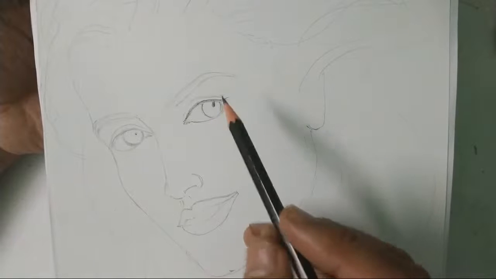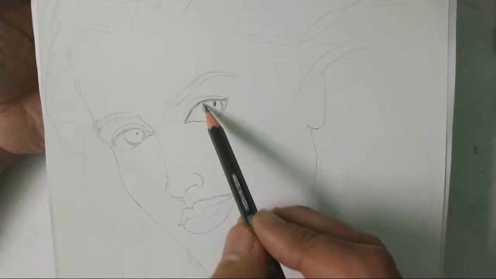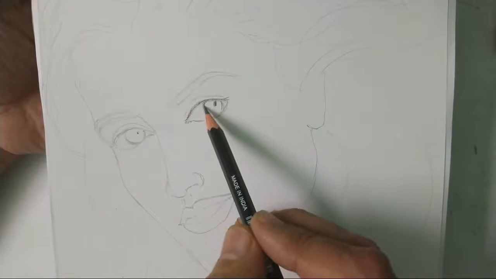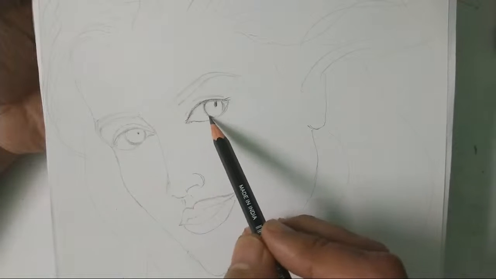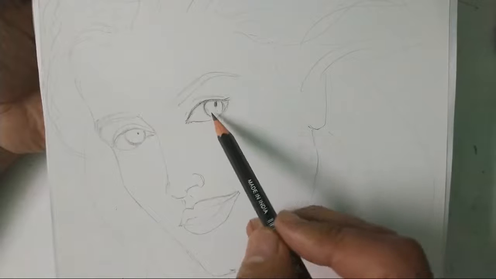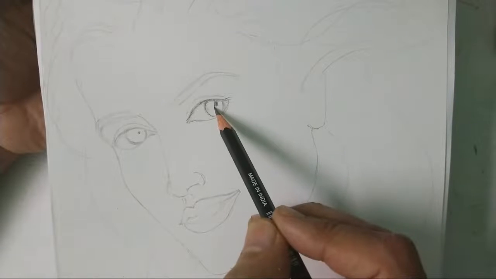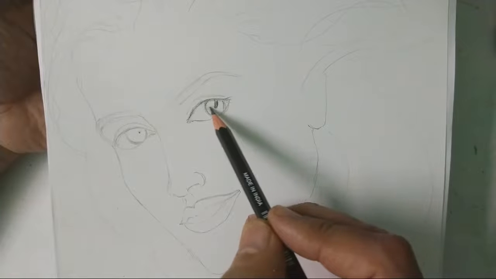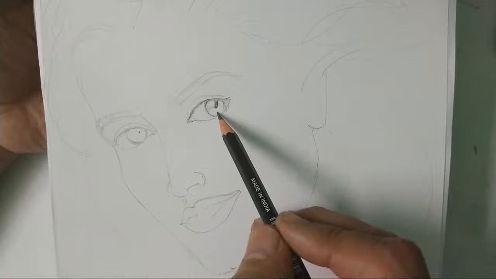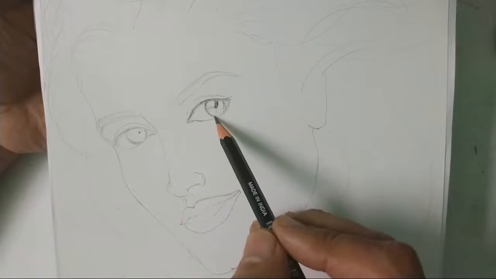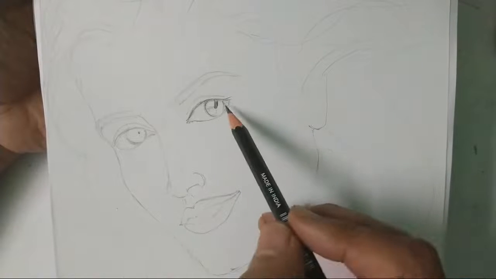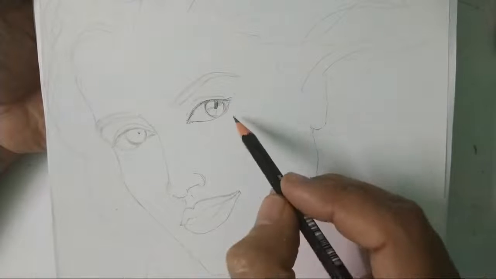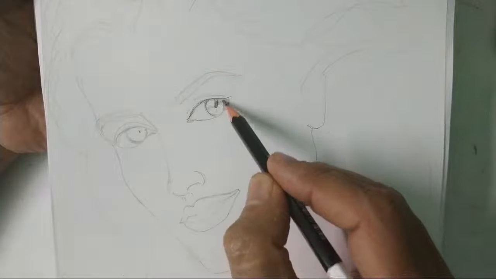This is the black part of the eye, and around it there is a white portion which has to be shaded. Now this black part, which is the pupil of the eye, is shaded, and you shade it in such a way that it has a shine or a white part around it.